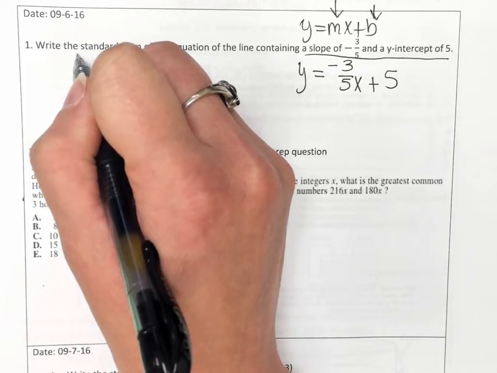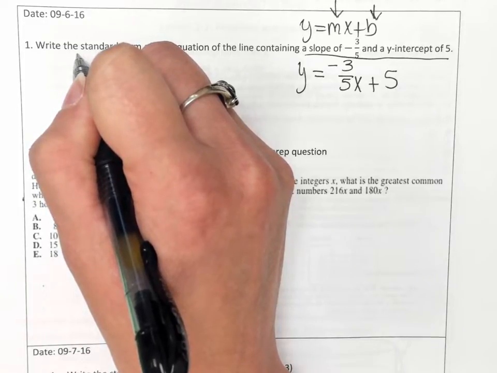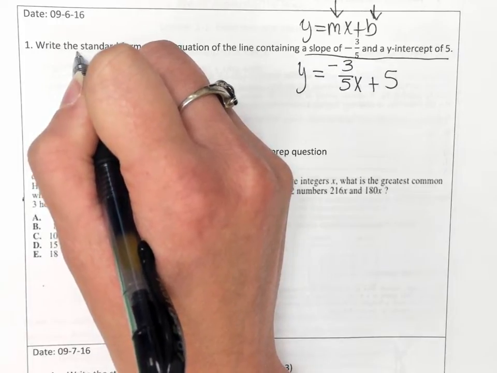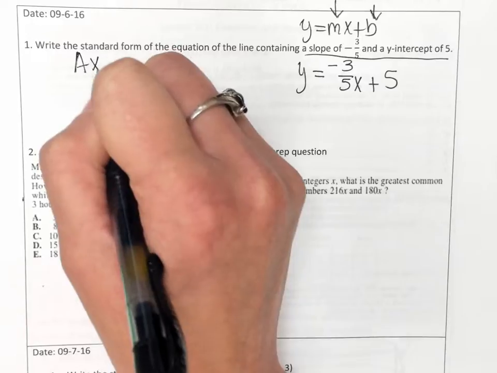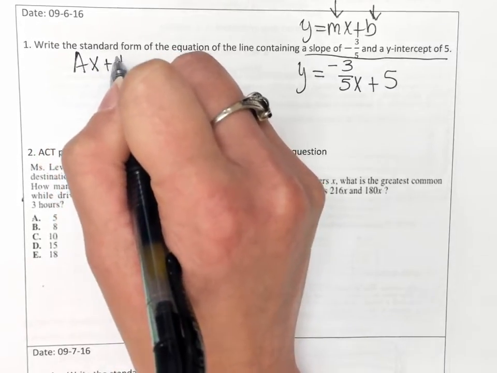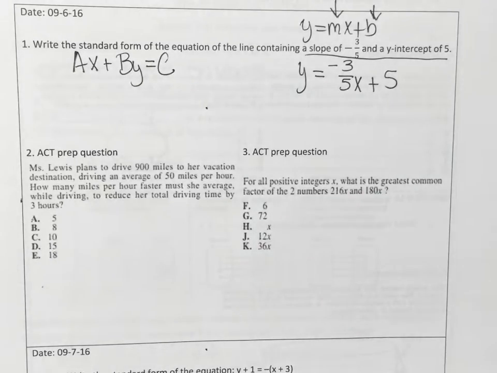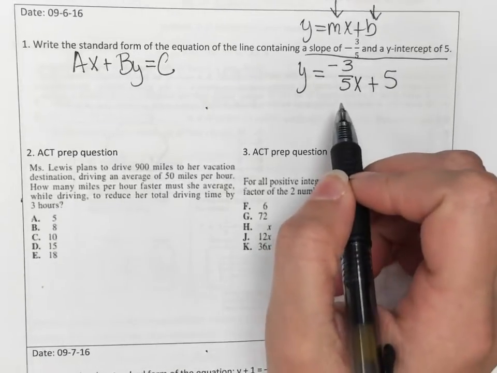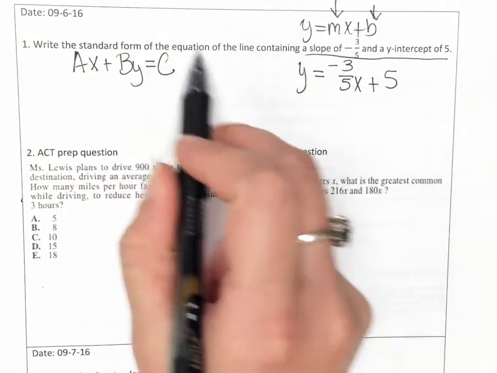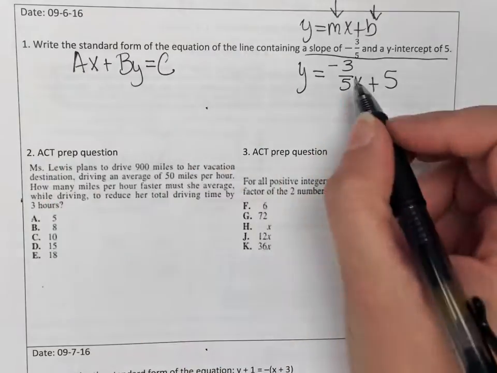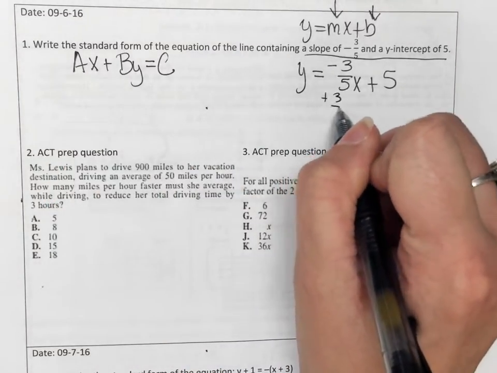Something x, slope. Not in the, just in general, with all the letters. Perfect. There you go. So get it in that form. Kaylee, what do I need to move to make this close to this form? I need to move the x, right? So I'm going to add 3 over 5x.